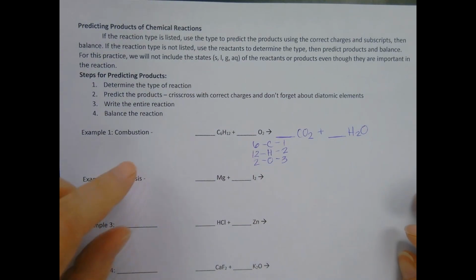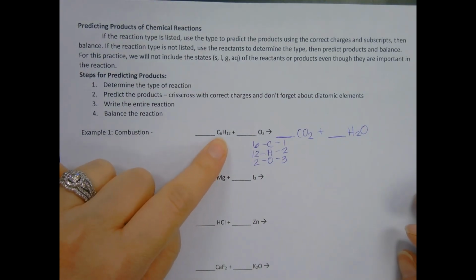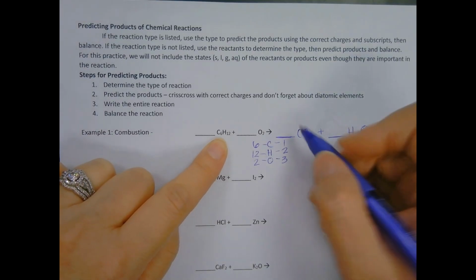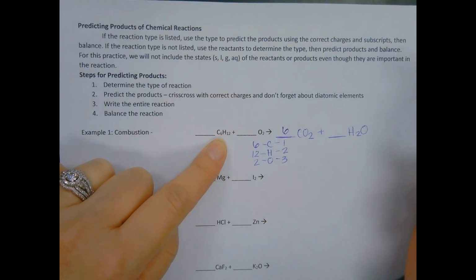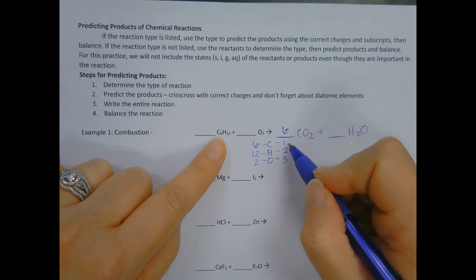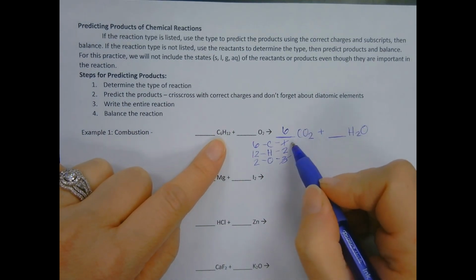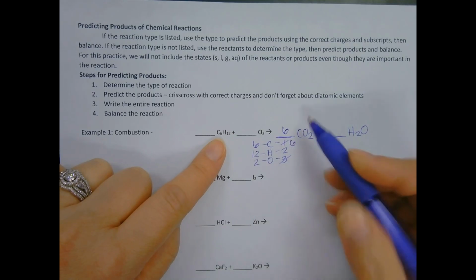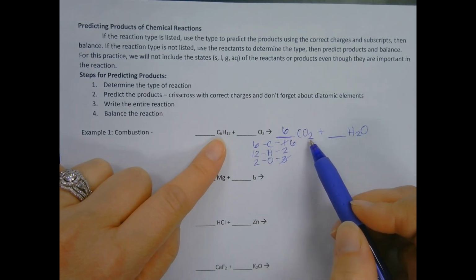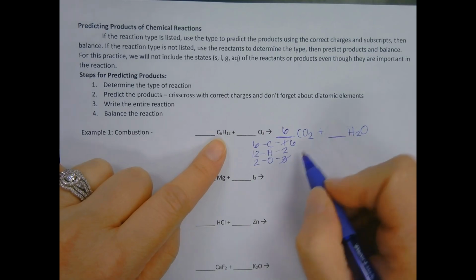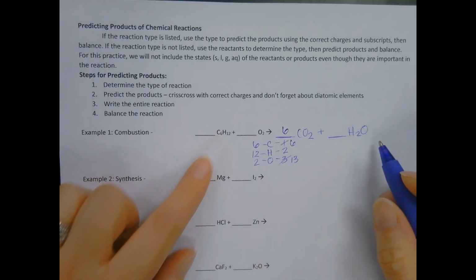Well, let's just get started. I have 6 carbons on the left, which means that I need 6 carbons on the right. So I'm going to put a 6 as a coefficient right here. That's going to change my number of carbons and my number of oxygens. So now I have 6 carbons, and then 6 times 2 is 12, plus 1 is 13 oxygens.